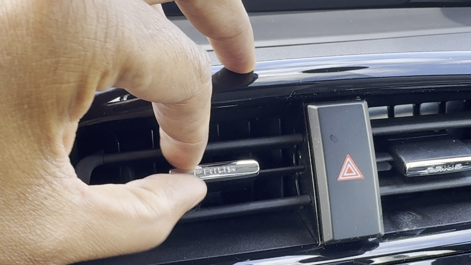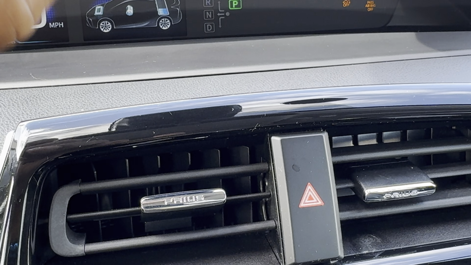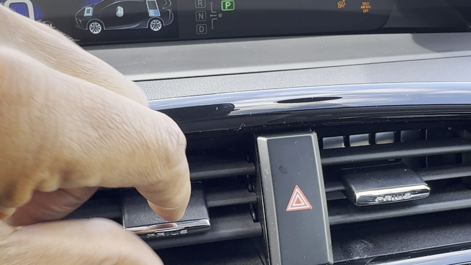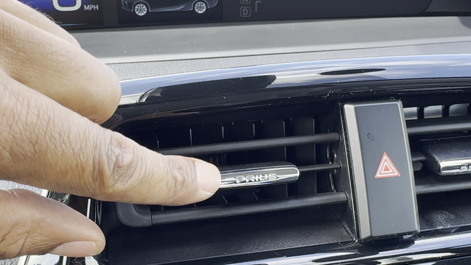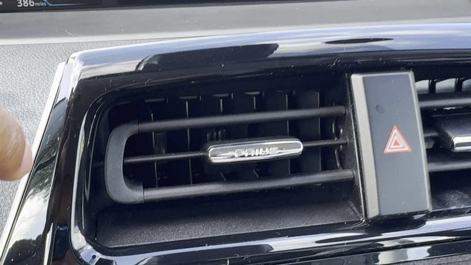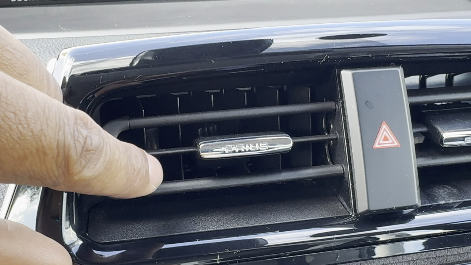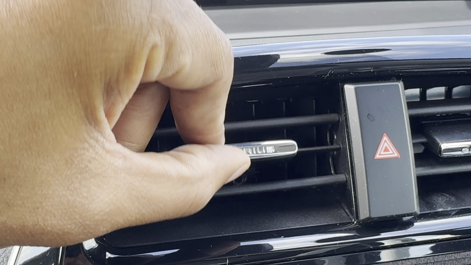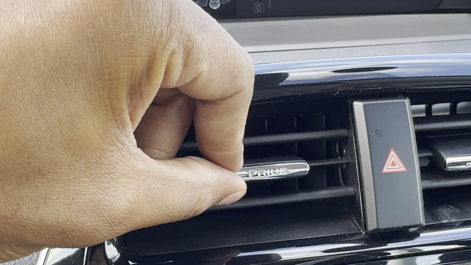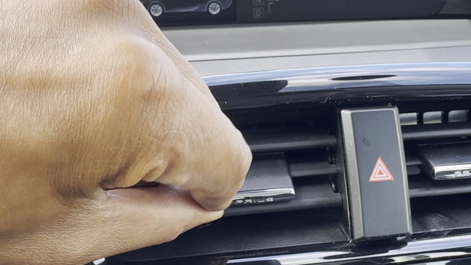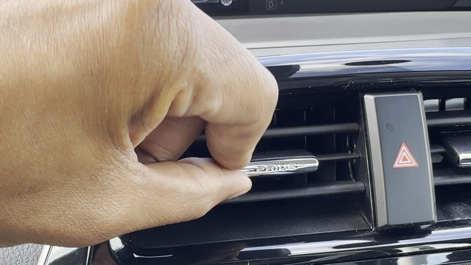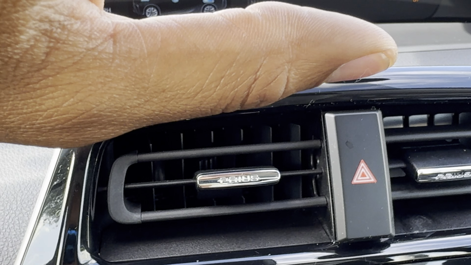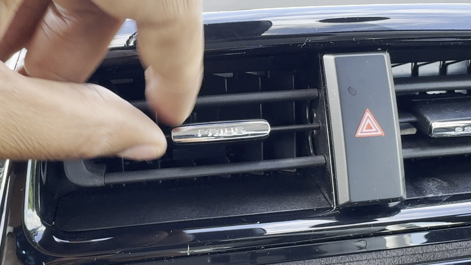Now, when you raise it, you're directing the airflow to go upwards. When you lower it, it's going downwards. When you have it straight like this, the air is going straight at you, just like that. So you can play around with this, and this is just directing it for going up towards the ceiling, towards your face, and towards the body. Once you get it to the place that you want, just leave it like that.